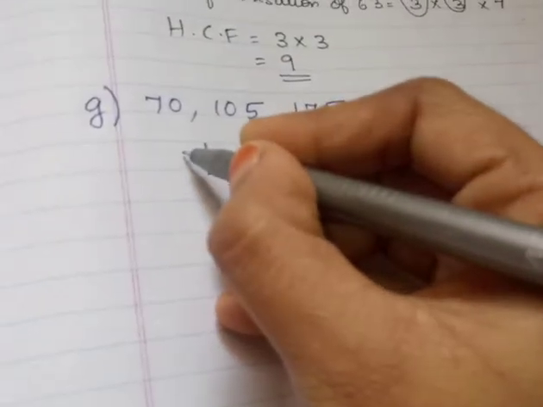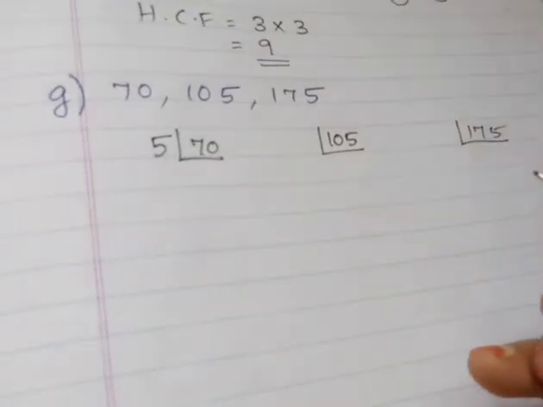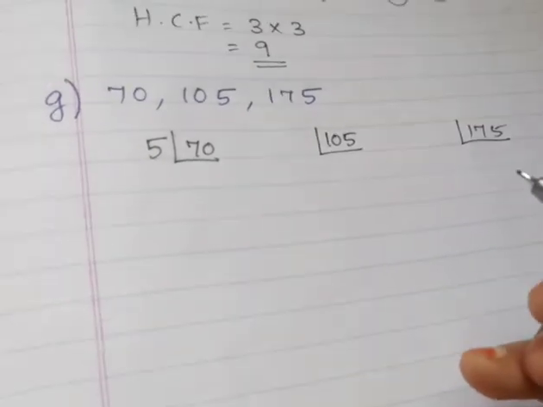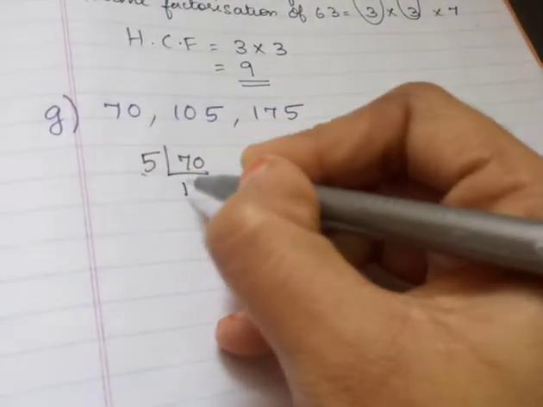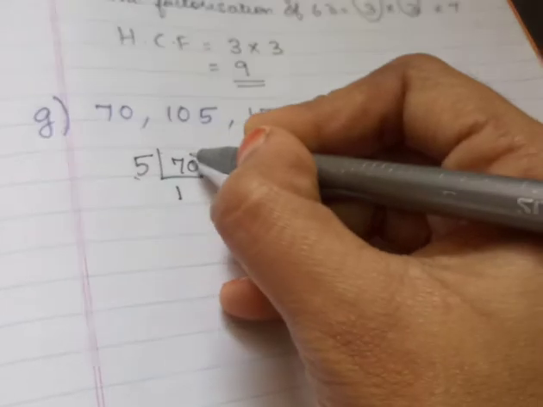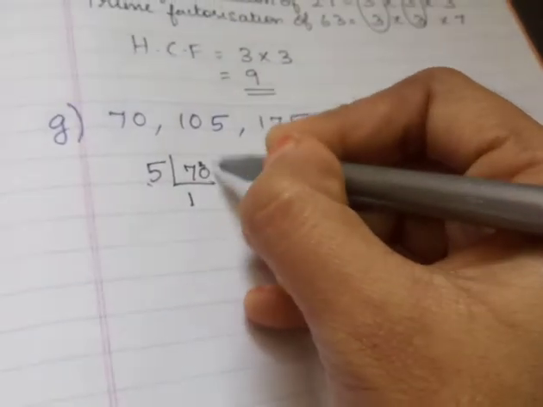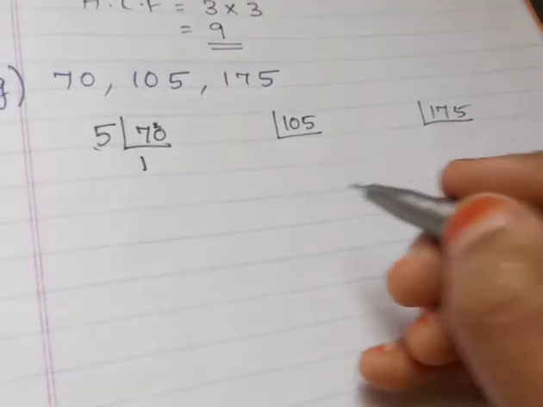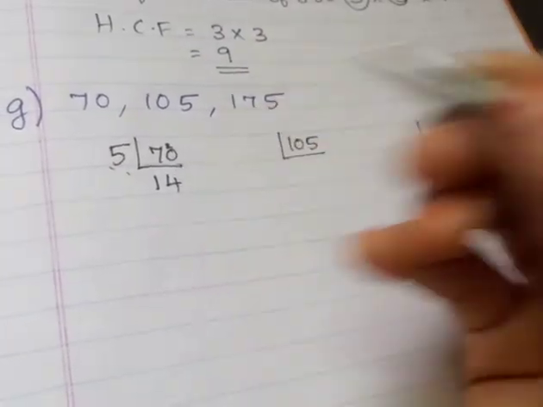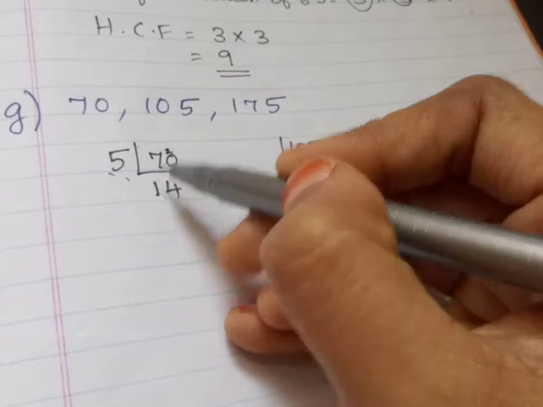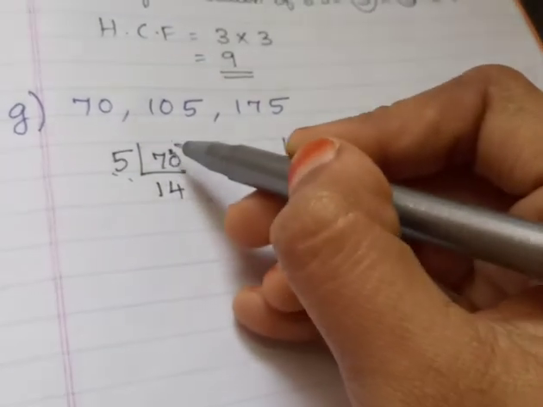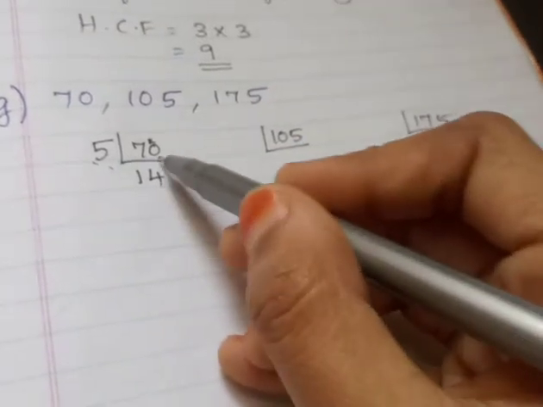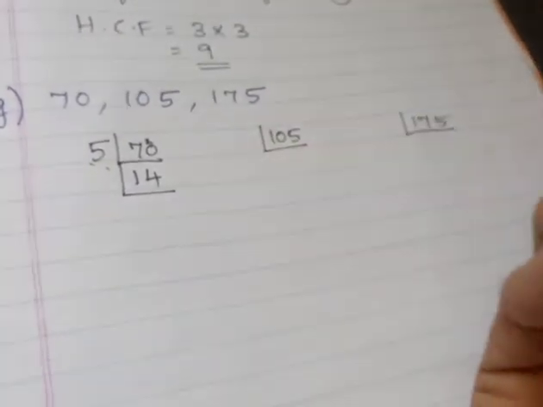Now, in 70, I am using the fifth table, because for prime factorization you have to use only prime numbers. 5 ones are 5. 7 minus 5 is 2, remainder 2. The 0 comes down and becomes 20. 5 fours are 20.